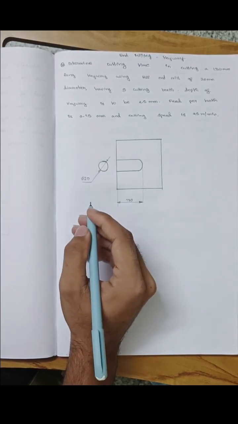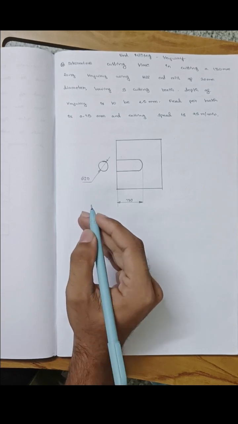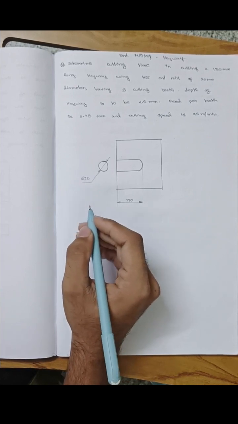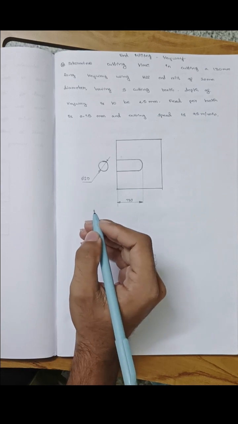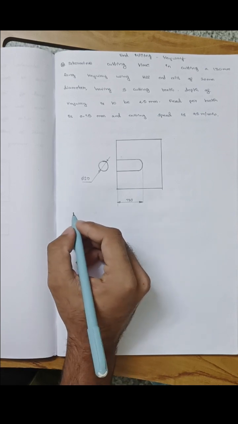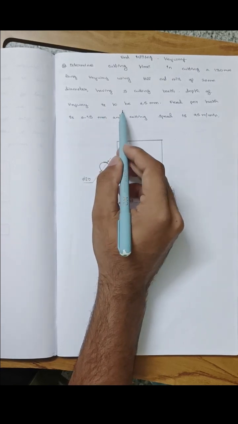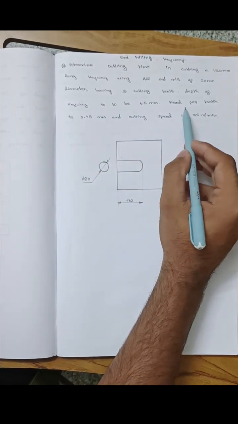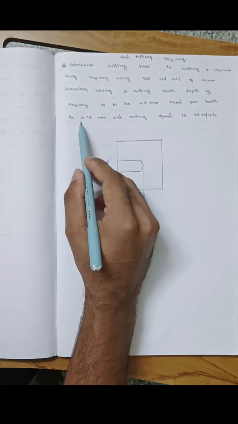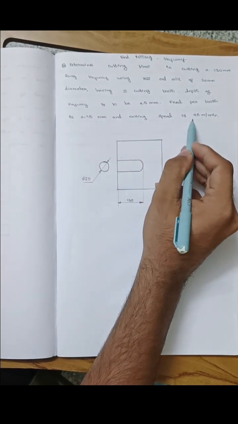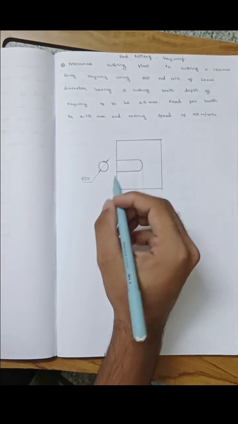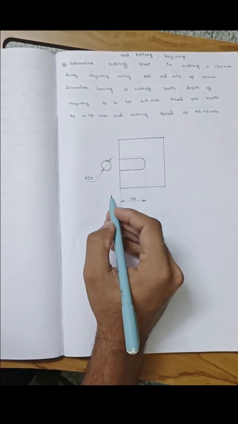The question is to determine the cutting time in cutting a 130 mm long keyway using an HSS end mill of 20 mm diameter, having 5 cutting teeth, and the depth of keyway is to be 4.5 mm. The feed per tooth is 0.15 mm and the cutting speed is 95 meters per minute. This is the respective diagram.